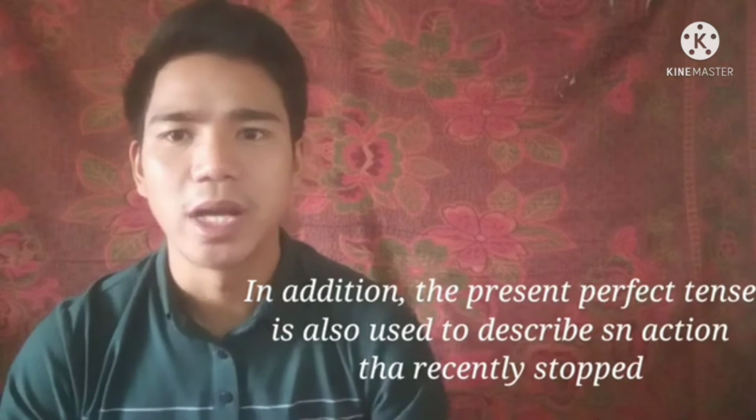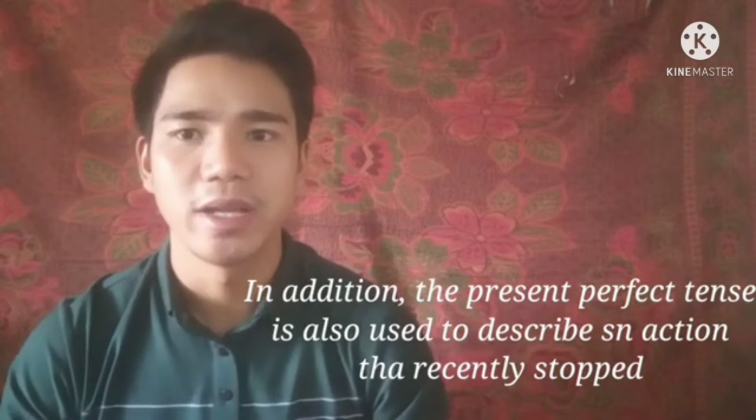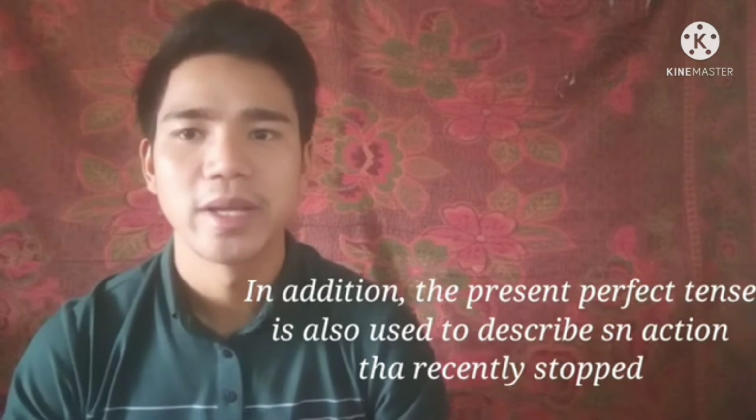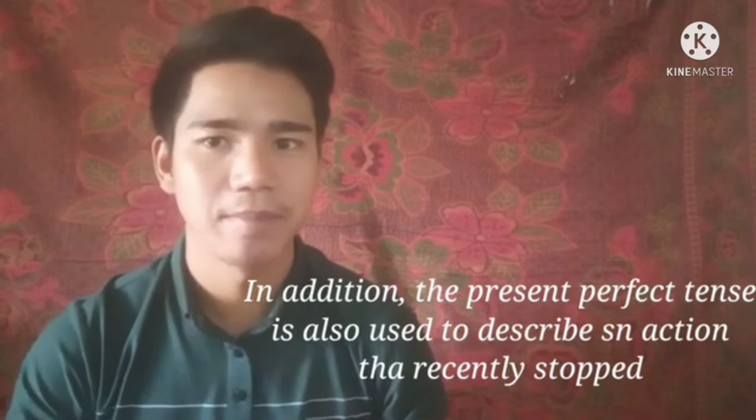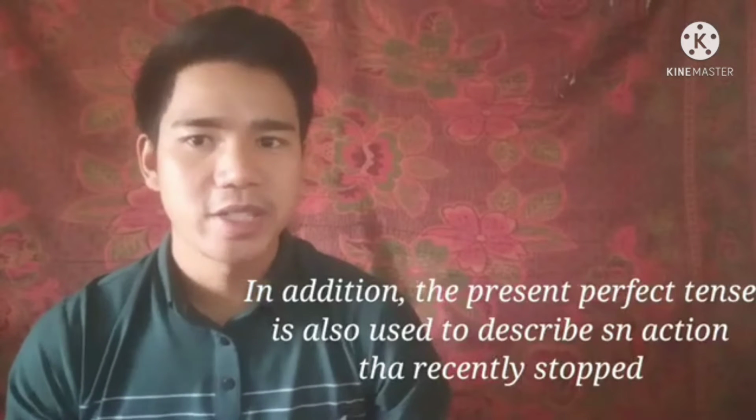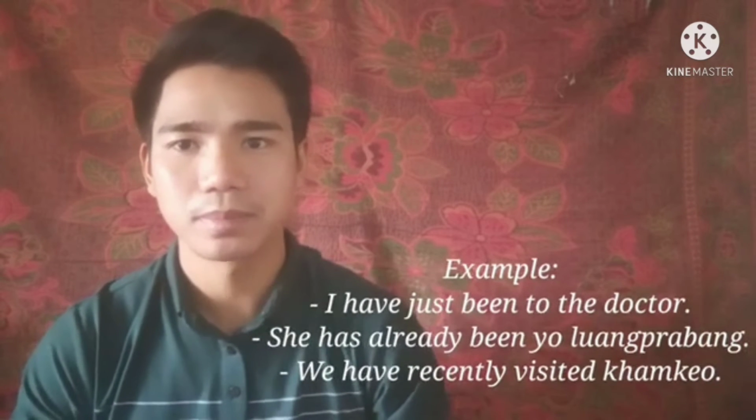Okay, let's move on to the next usage. In addition, the present perfect tense is also used to describe an action that recently stopped. That means that the event just happened and finished already. Okay, let's take a look at some examples.